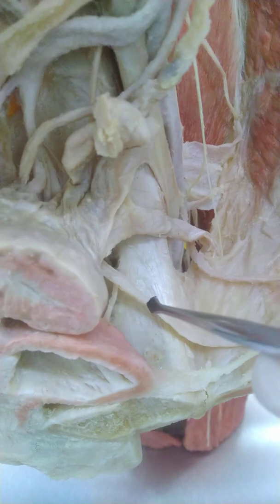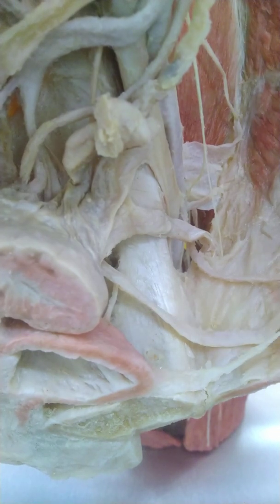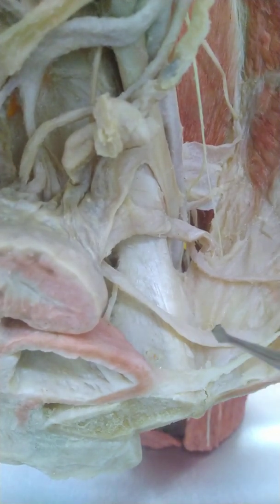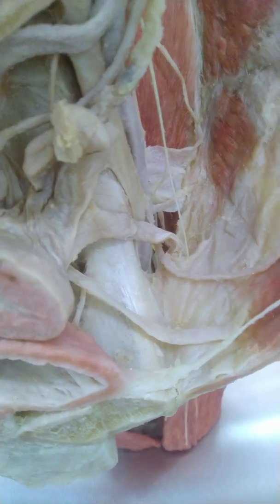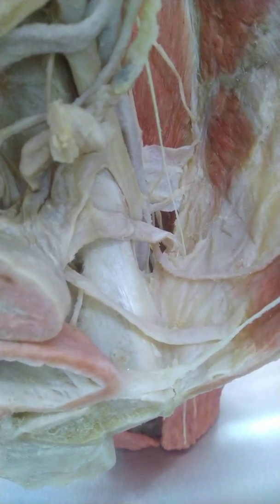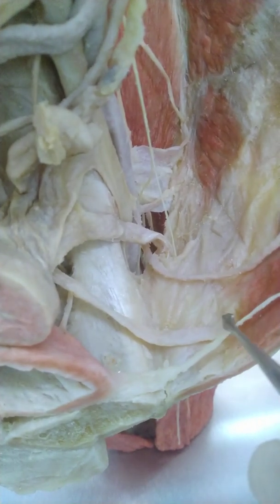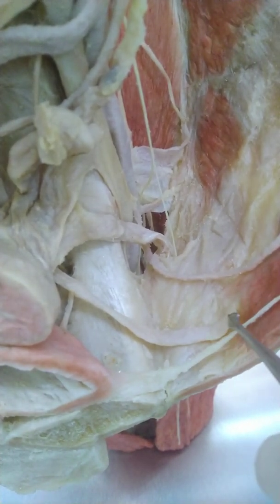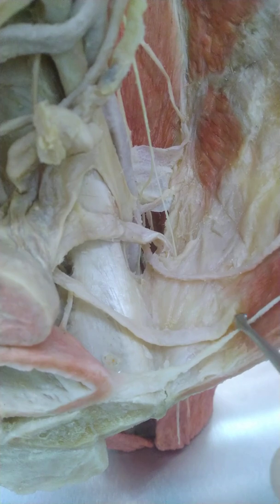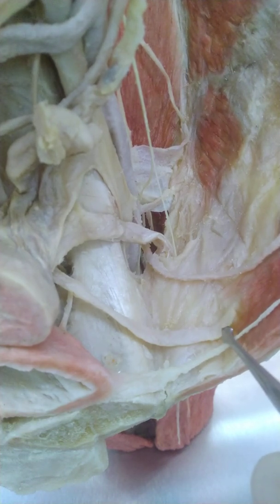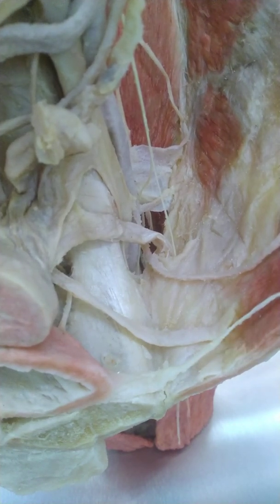This segment right here is obliterated, but in the fetus that will function as the umbilical artery. It will continue going towards the anterior abdominal wall, and it will be enclosed as part of the medial umbilical ligament, or medial umbilical fold.